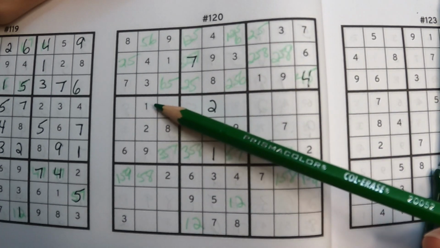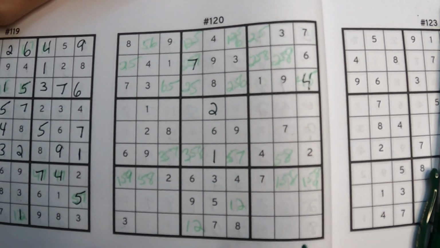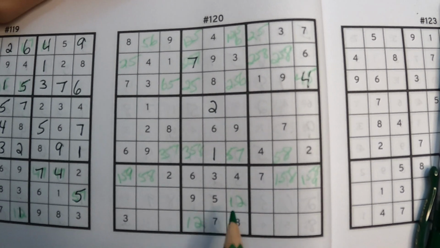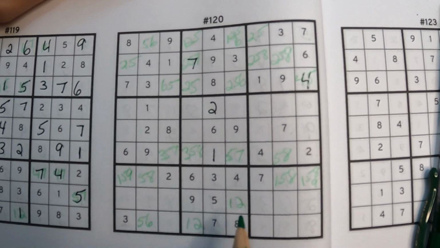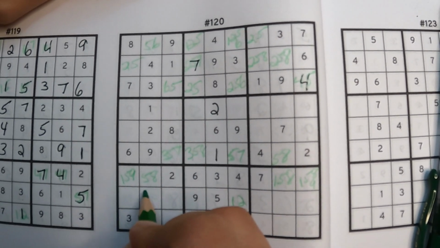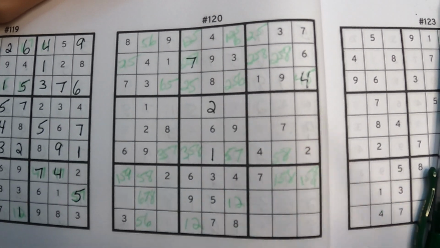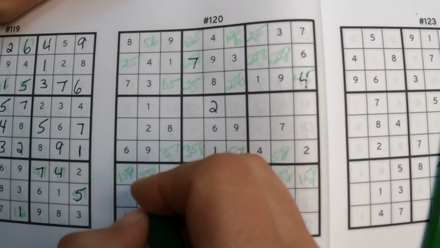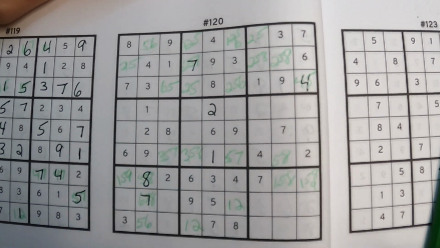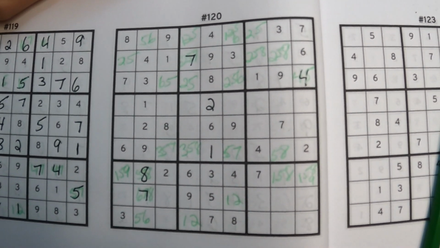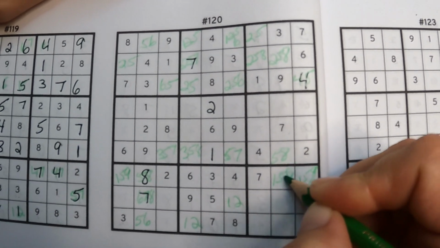If we look at this column, we've got 1, 2, 3, 4. We're missing 5, 6, 7, and 8. Got a 7, 8 here, so 5, 6, and a 5 here. So 6, 7, 8, and if we look back, the only place our 7 can be is here. And then if we look again, the only place our 8 can be is here. So we can go back over here and get rid of our 8s.